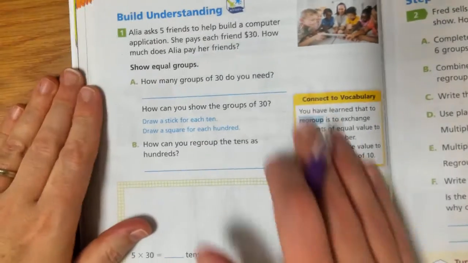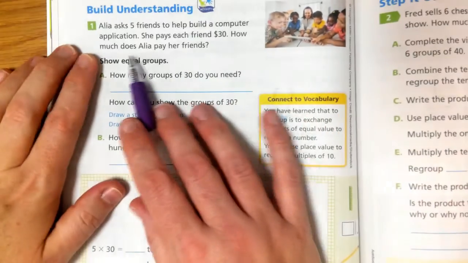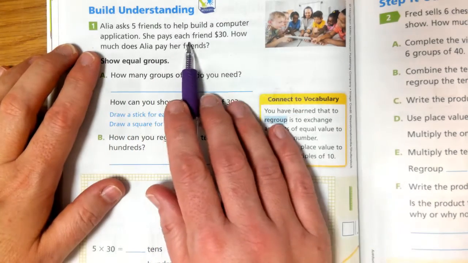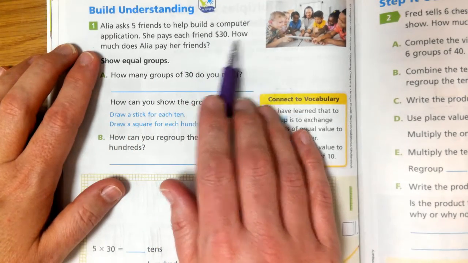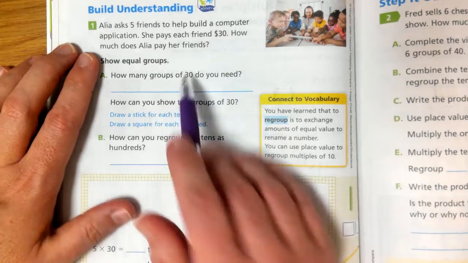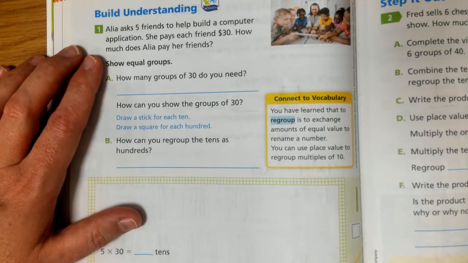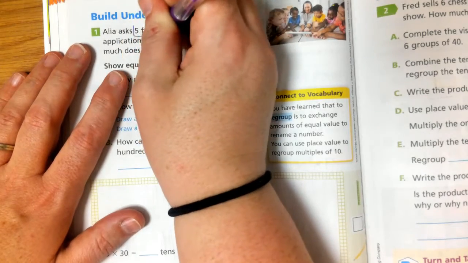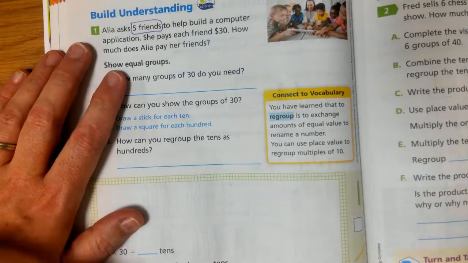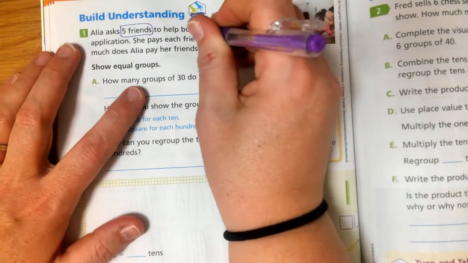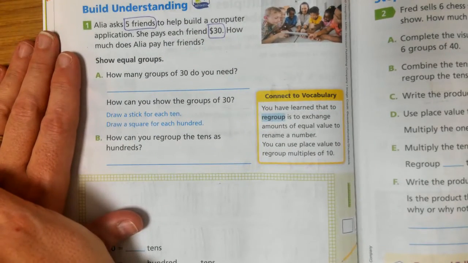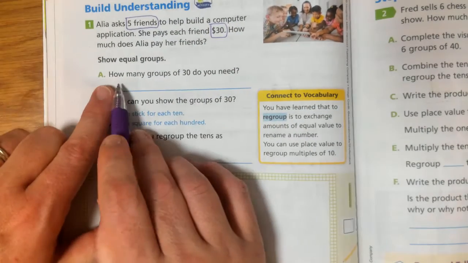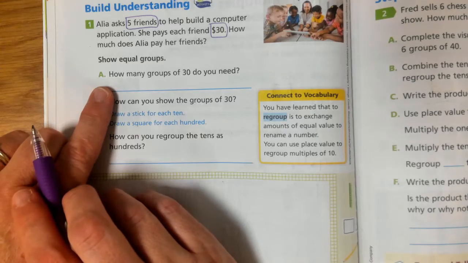Aaliyah asks 5 friends to help build a computer application. She pays each friend $30. How much does Aaliyah pay her friends? So we have 5 friends that she's asking to help, and she's going to pay each one of them $30 for their help. Okay? So how many groups of 30 do we need?